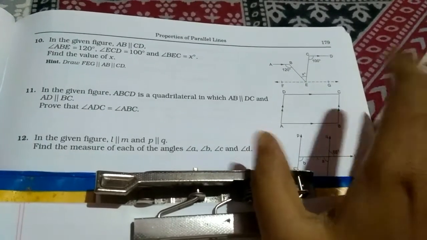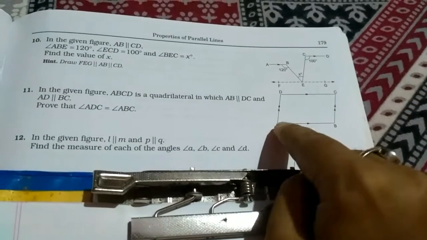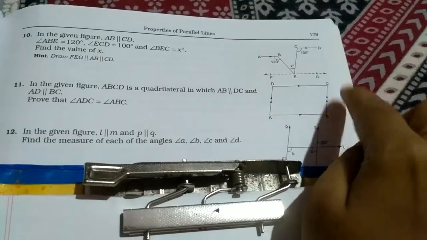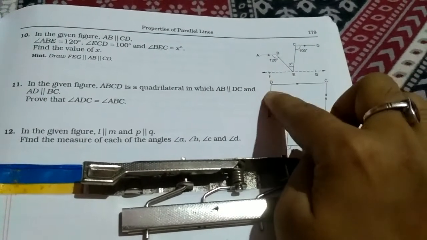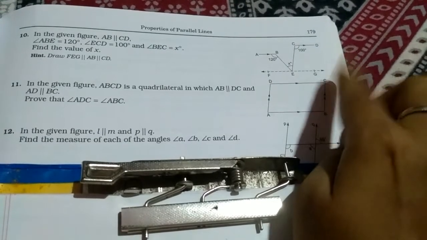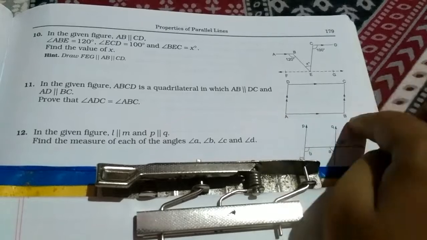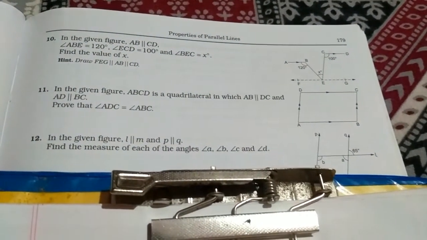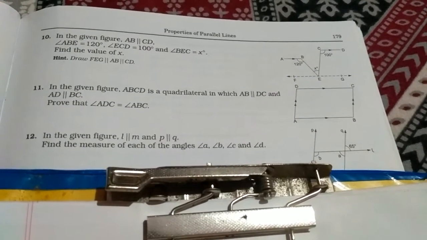This is not given, you have to prove it, that if you have a quadrilateral where AB is parallel to DC and AD is parallel to BC, then its opposite angles are equal to each other. Understood? So you have to prove that angle ADC equals angle ABC. Now what can you do here, because nothing is given.